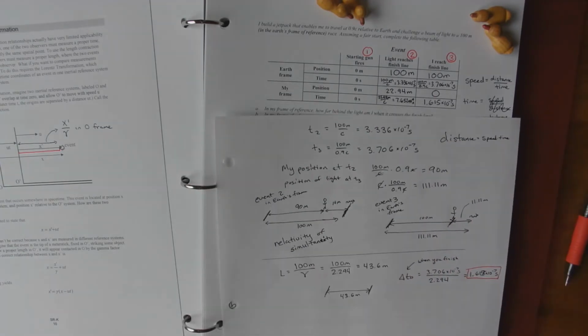Now, at this point, I would just throw in the towel and use Lorentz transformations, because in the light's reference frame, you can't use the proper time because those two events don't happen at the same place for you. So the light is ahead of you by 22.94 meters in your reference frame when the light crosses the finish line.